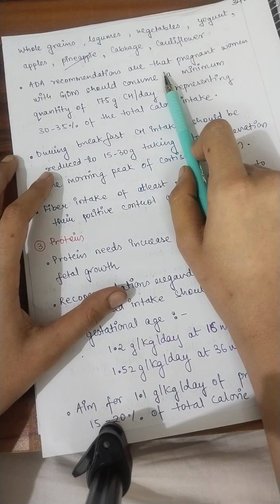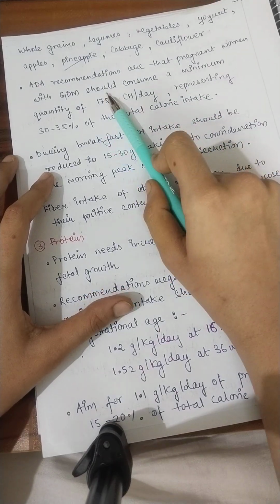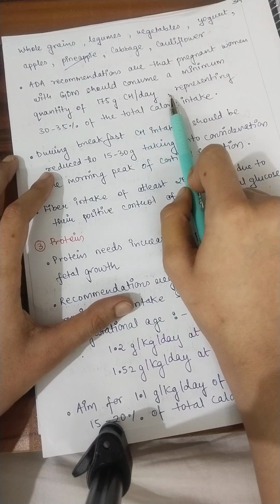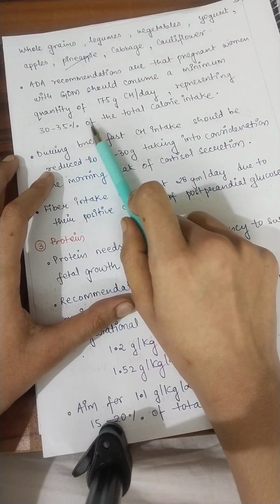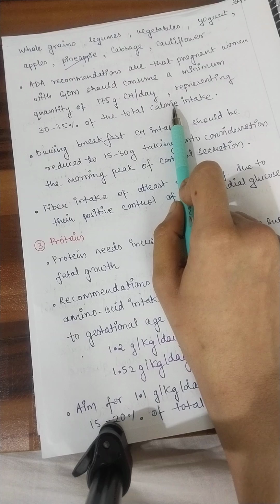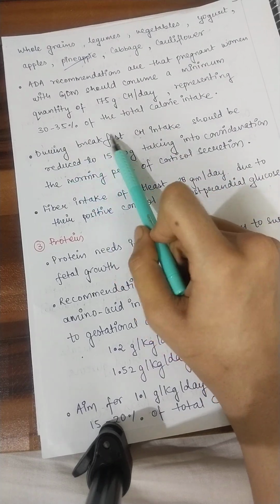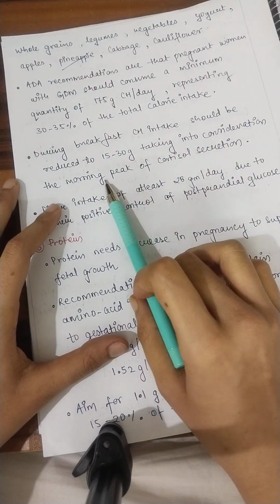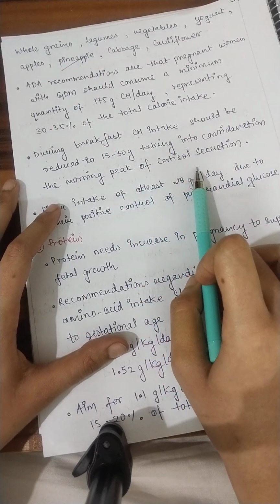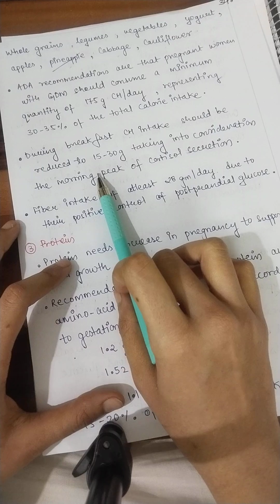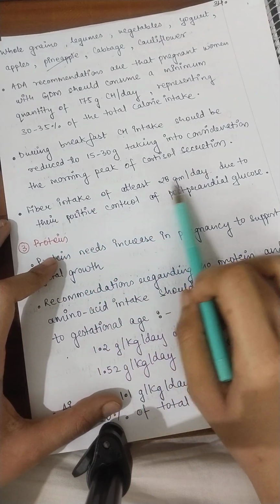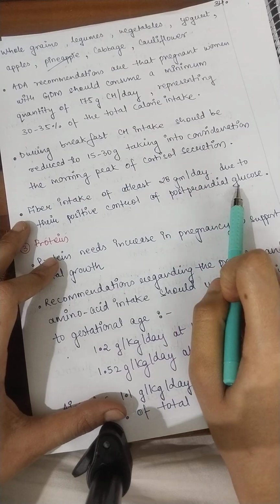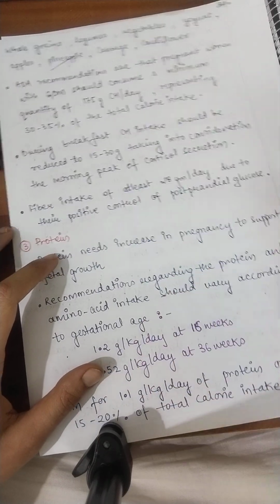ADA recommendations are that pregnant women with GDM should consume a minimum of 175 gram carbohydrate per day, representing 30 to 35% of the total calorie intake. And during breakfast, it should be reduced to 15 to 30 gram, taking into consideration the morning peak level of cortisol secretion, which is high in the morning. Fiber intake of at least 28 gram per day, due to its positive control on postprandial glucose, and it also helps relieve constipation.